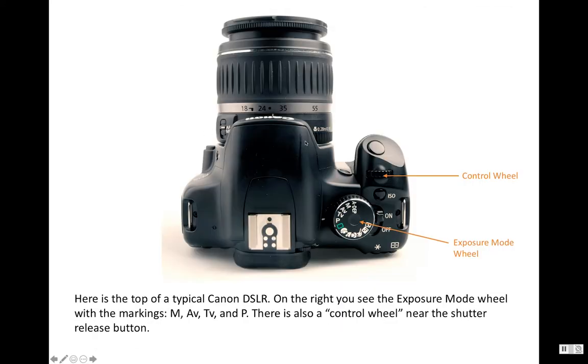If we look at the anatomy of a basic camera, this is a typical kind of entry-level Canon camera, and what we're looking at here at the top of this Canon camera, we see that there is a control wheel. Now your entry-level cameras have usually a single control wheel. Your pro-level cameras often have two control wheels. We'll talk about that in a minute. This is a single control wheel camera.